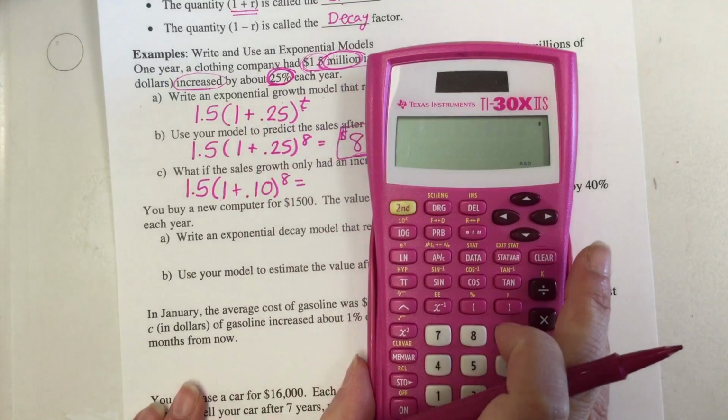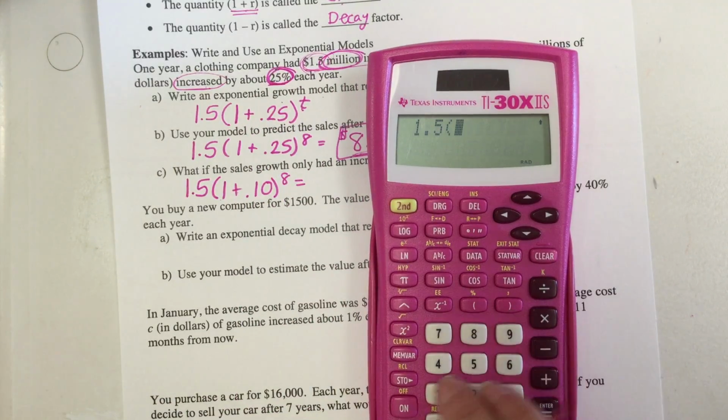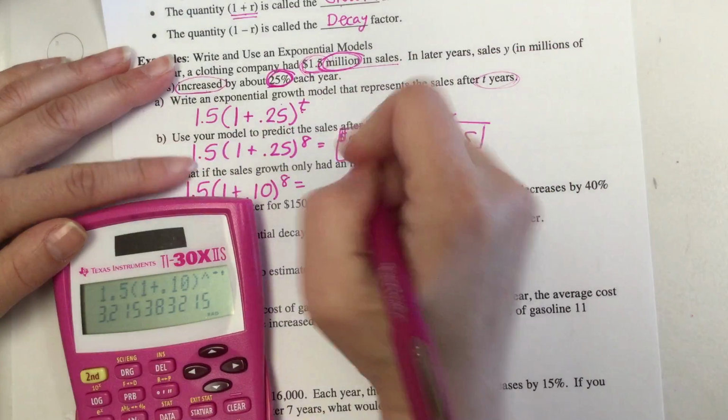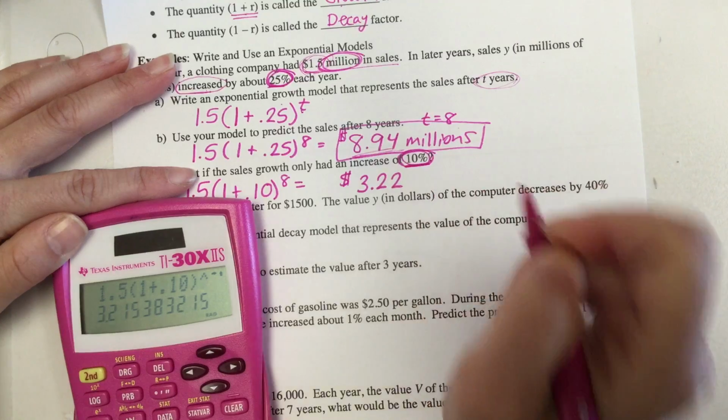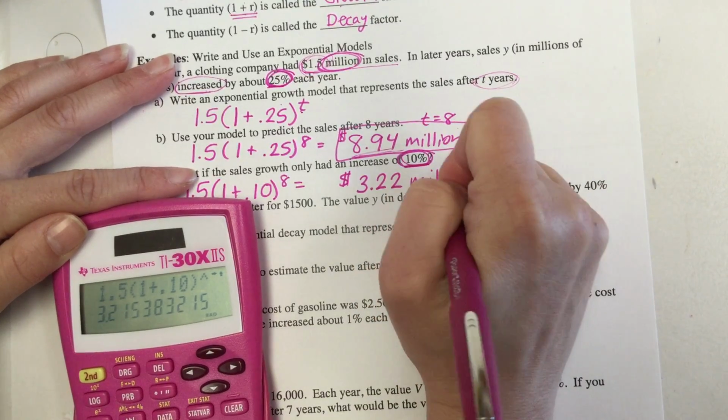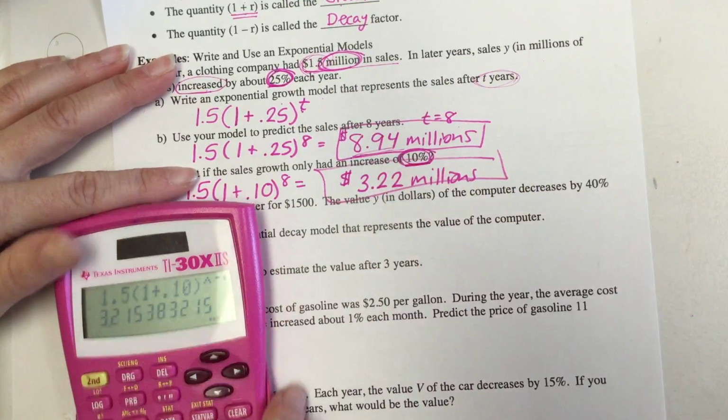So I'm going to go ahead, enter it into the calculator. So 1.5, 1 plus because it's growing. What if it was 10%, so 0.10 for that 8 years instead of 25? Look at the difference, you guys. This ends up being 3.215, so I'm just going to round it to 3.22 million. That is a huge difference.